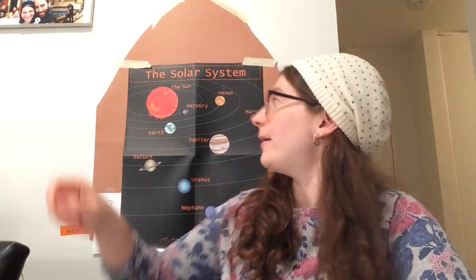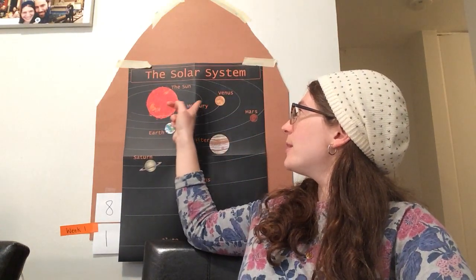Let's start with the planet that's closest to the sun. The planet closest to the sun is Mercury. This is Mercury. I'm going to turn it over, actually, even though it looks kind of the same. Now, Mercury is pretty small, but since it's really close to the sun, what do you think about Mercury? Hot or cold? Super hot. It's actually the hottest planet because it's closest to the sun. Now, next, moving away from the sun, we have Venus.